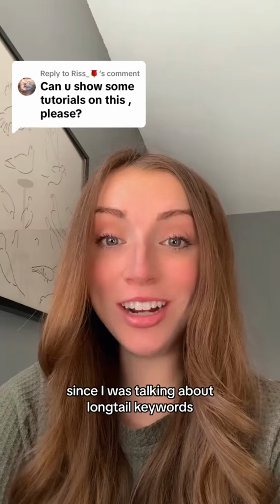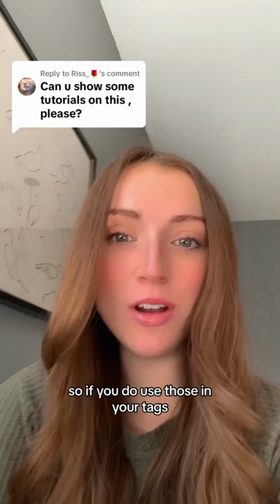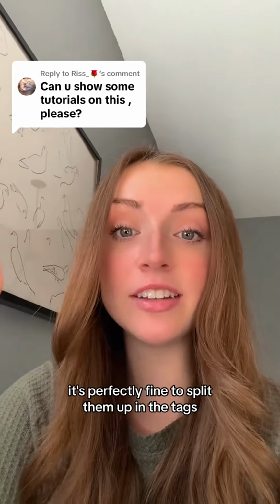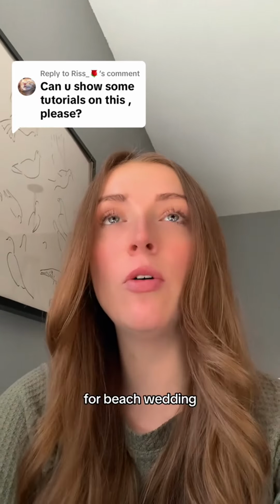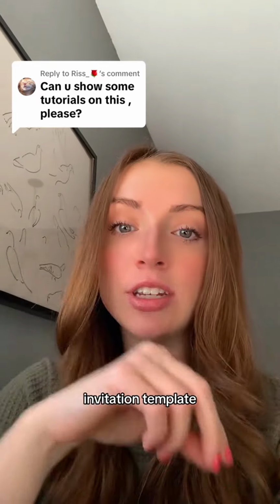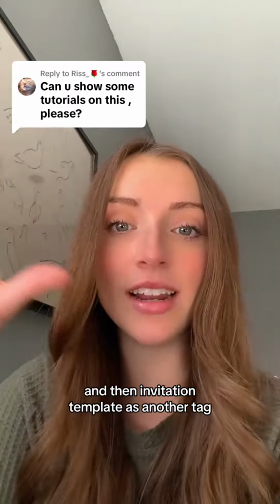Since I was talking about long tail keywords, they're probably going to be longer than a short keyword. So if you do use those in your tags, it's perfectly fine to split them up in the tags as long as you keep the word order the same. So for example, for beach wedding invitation template, you could break it into beach wedding as one tag and then invitation template as another tag.